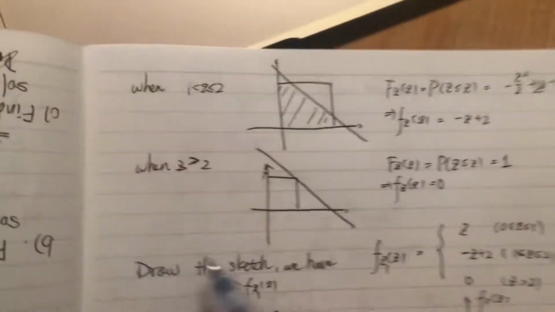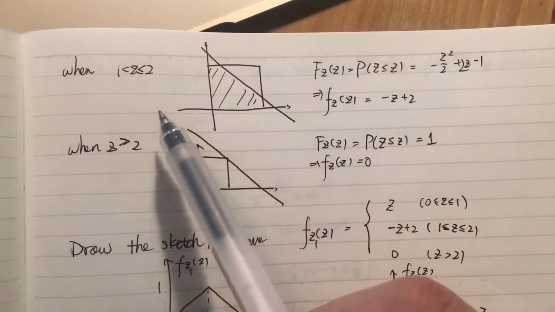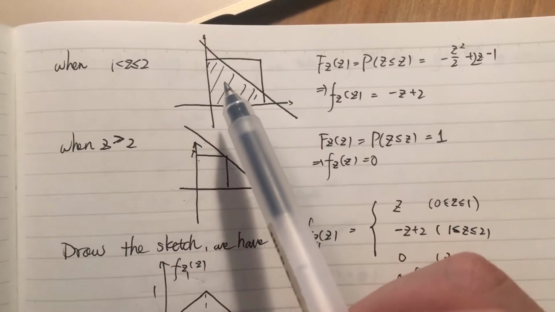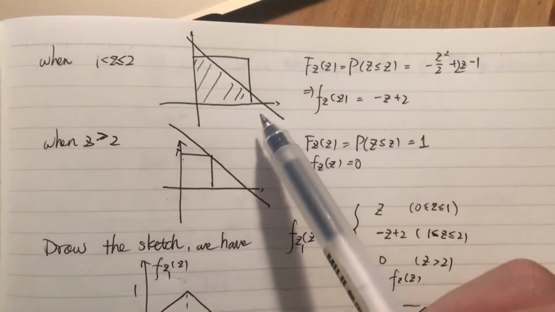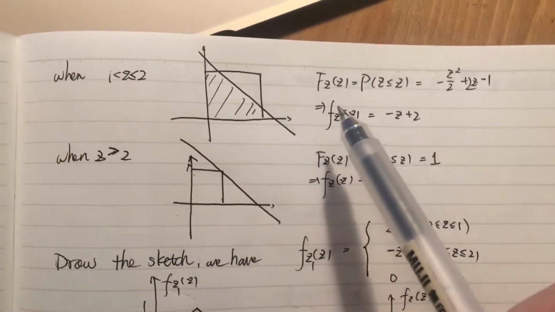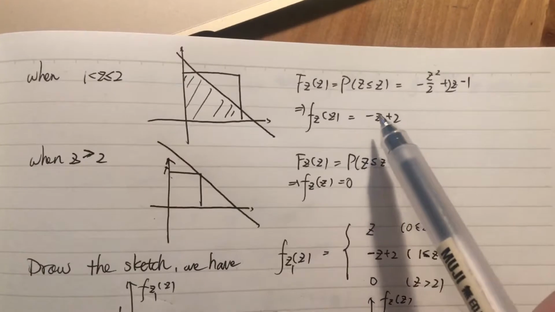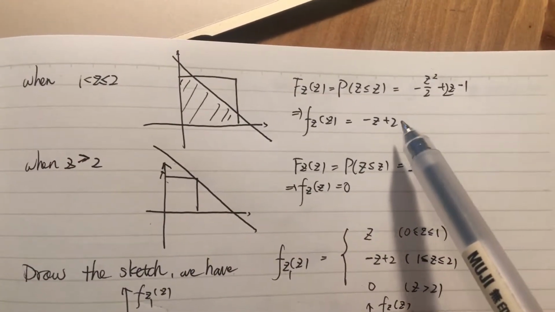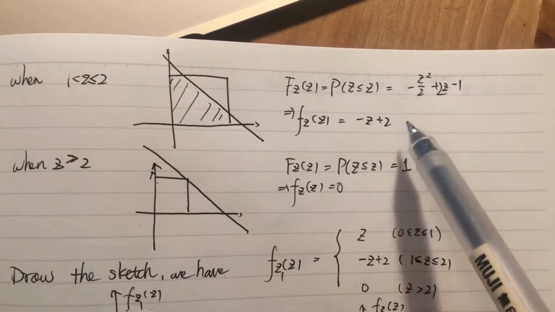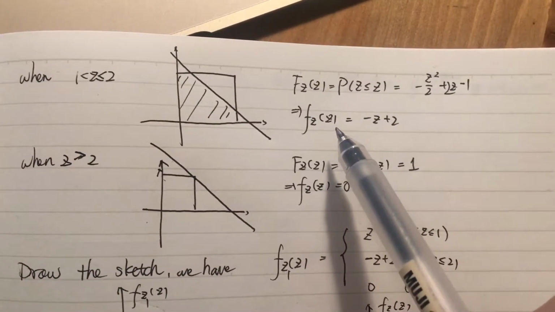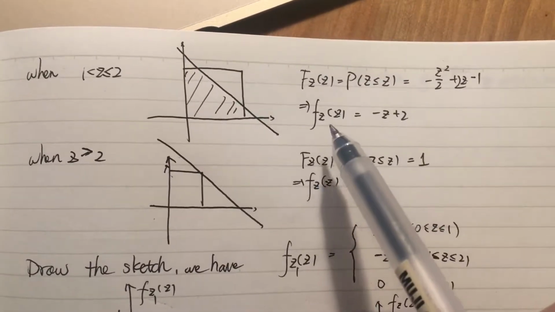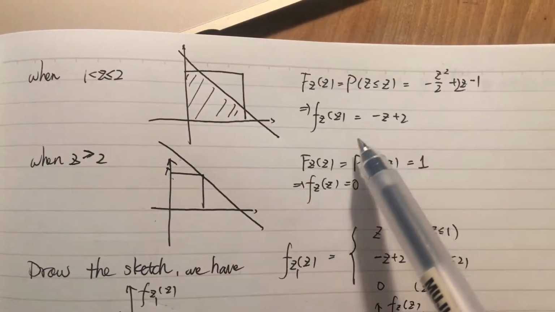And we can get the probability density function for this distribution function to be f(z) equal to z. In the next situation, where z is between 1 and 2, as illustrated here, the shaded area is also the distribution function, and it can be calculated to be minus z squared over 2 plus 2 times z minus 1, and the probability density function is f(z) equal to minus z plus 2.